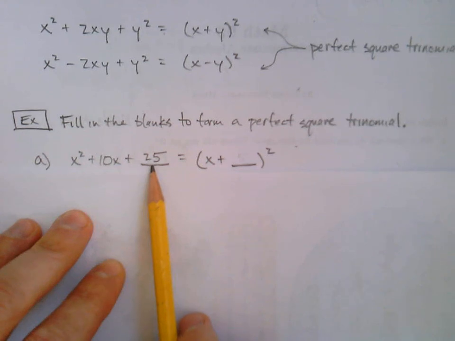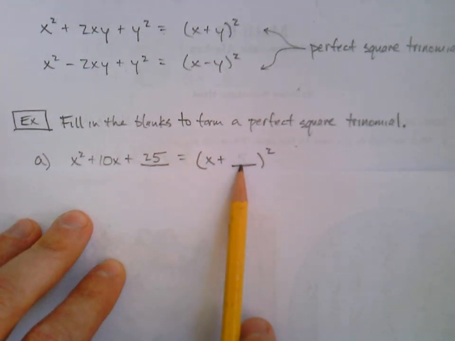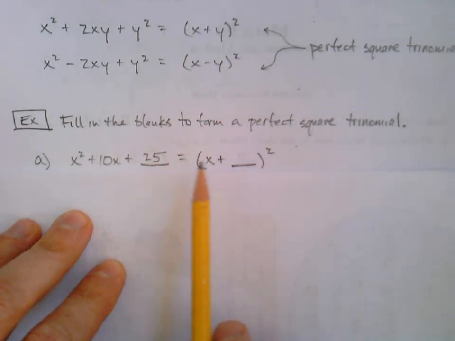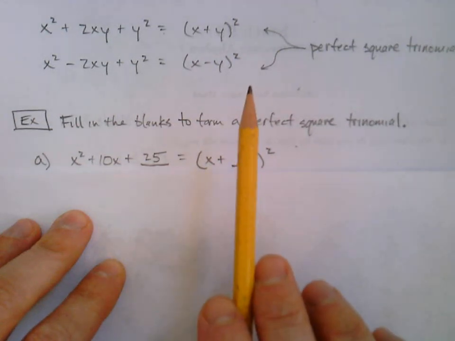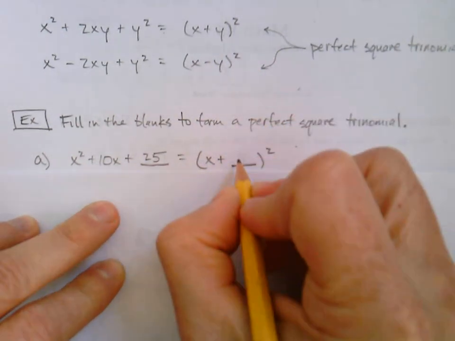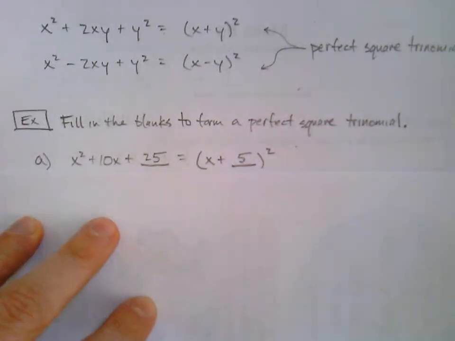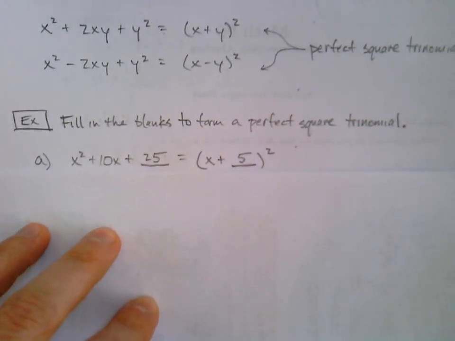So there's the first blank. How about this second blank? And I bet this second blank will be easier now that we've talked about the first one. If that's a 25, what has to go here? And well, if we compare to the formula, or maybe we just know intuitively, that's got to be the 5, right?